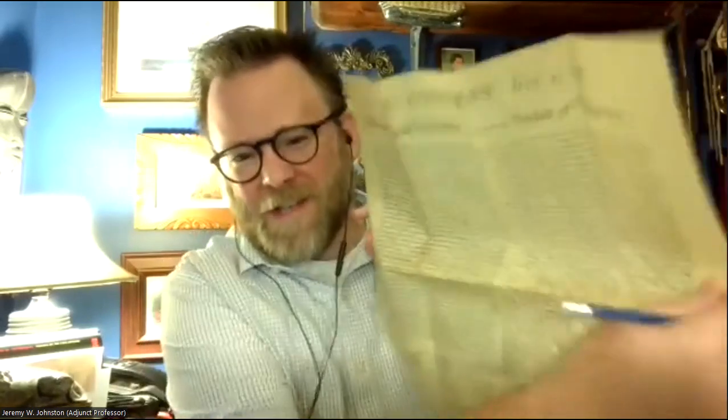But anyways, this is a copy of the Declaration. It's one of the most significant documents, not only in U.S. history but in world history. We'll see that in a few moments.